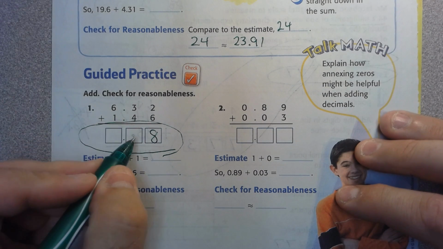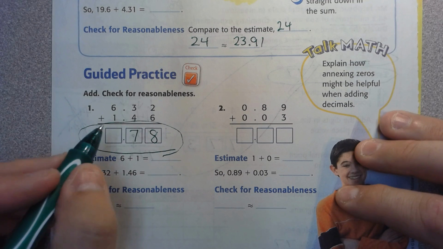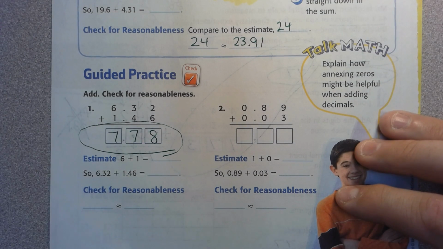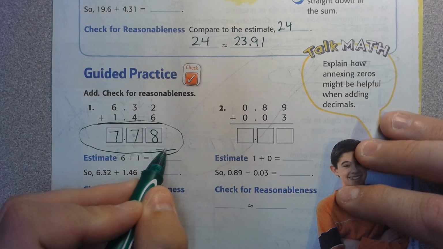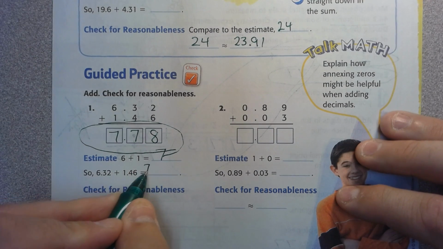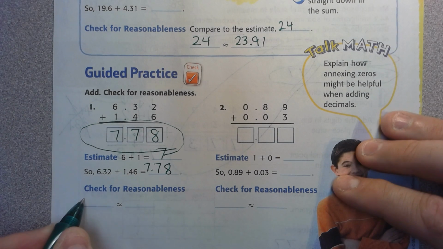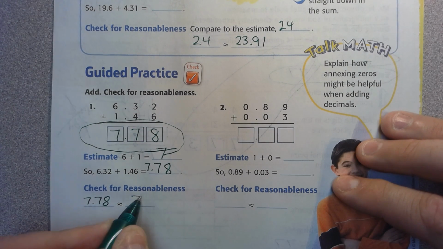7 plus, or 7, sorry. 6 plus 1. 7. Well, they estimated here, they said 6. This is pretty close to 6, and that's 1. So what's 6 plus 1? So 7 and 7/8, is that pretty close to 7? Yeah. Pretty close to 7.